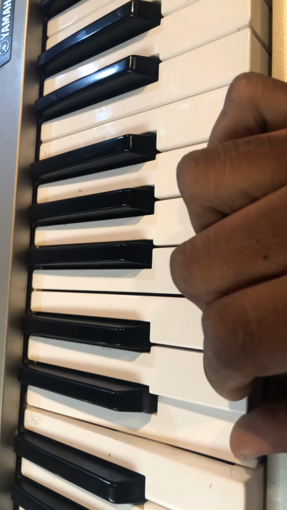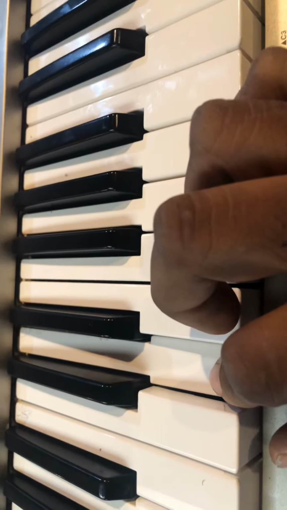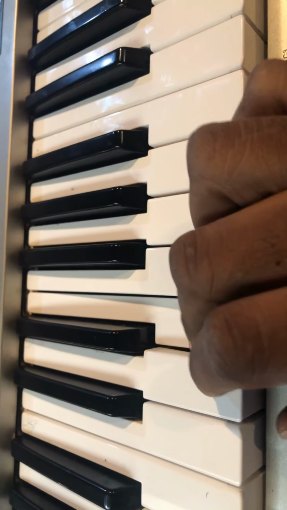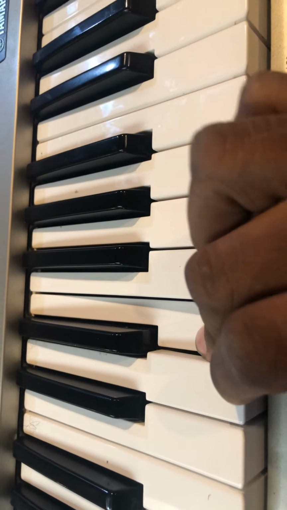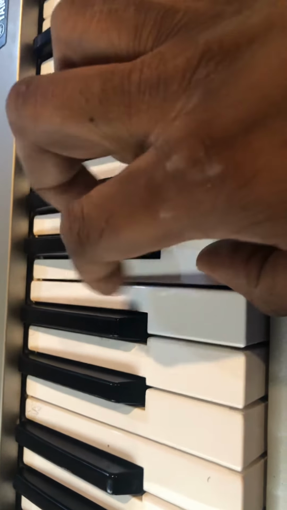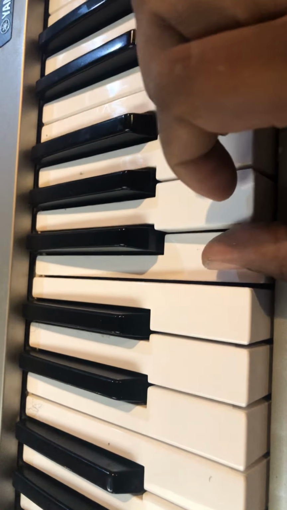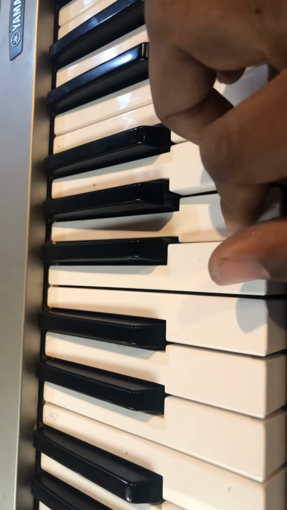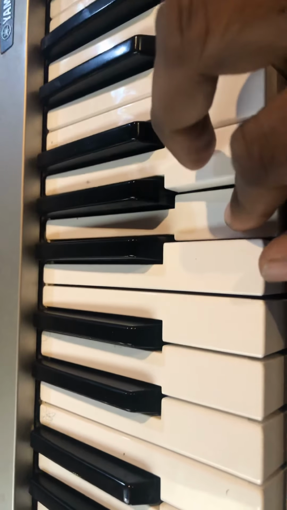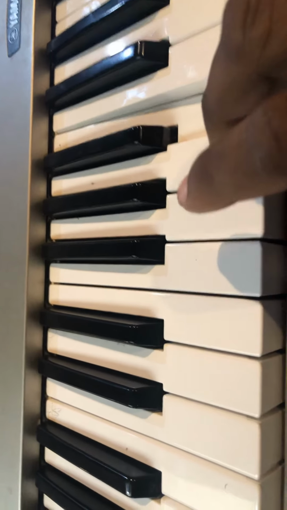Then you're going to go a whole step, which would be D. Then you're going to go another whole step, which would be E. Then we'll do a half step, which would be F. Remember, there's no black key between E and F, so that's why that was a half step. G, that's a whole step. A is another whole step. B is another whole step.